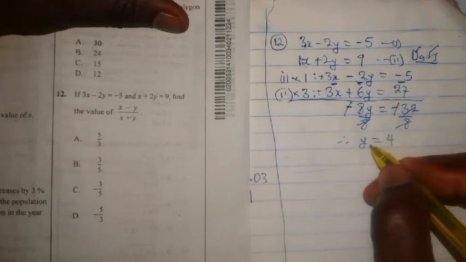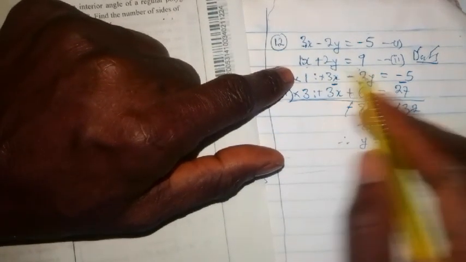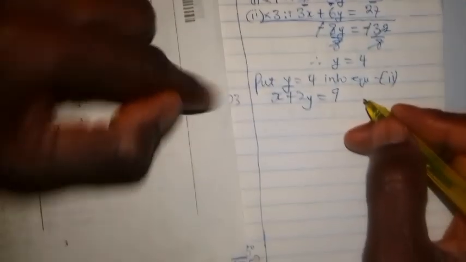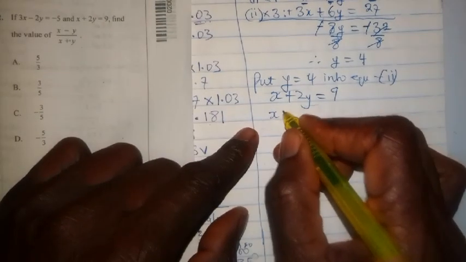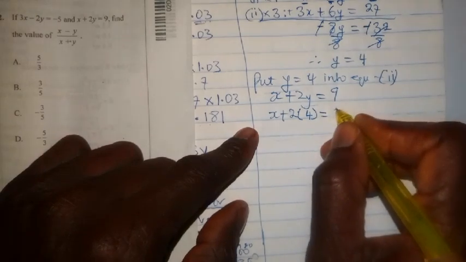So since I have the value for y, all I'm going to do now is to get the value for x by plugging this value of y into any of these two equations. I would like to put it into equation 2. So I would say put y equals 4 into equation 2. Equation 2 states that x plus 2y is equal to what? Is equal to 9. So since x plus 2y is equal to 9, all we have to do is to say x plus 2 multiplied by the value of y, which is 4, and that equals 9.